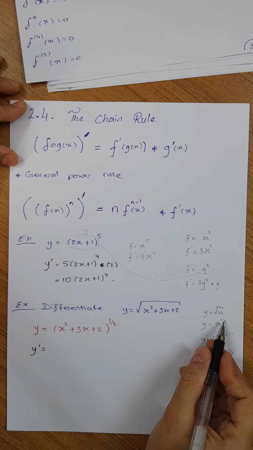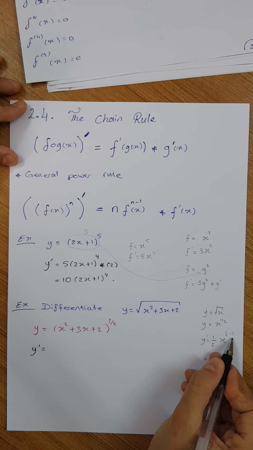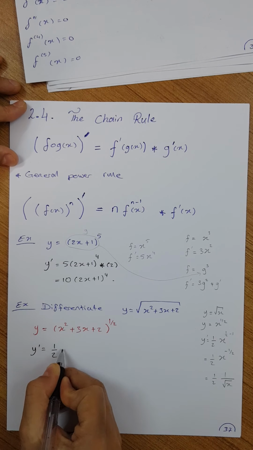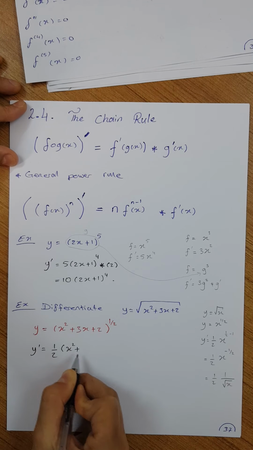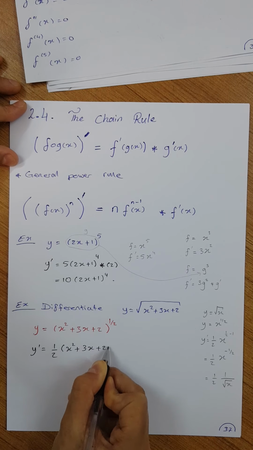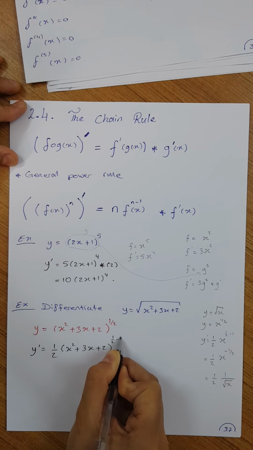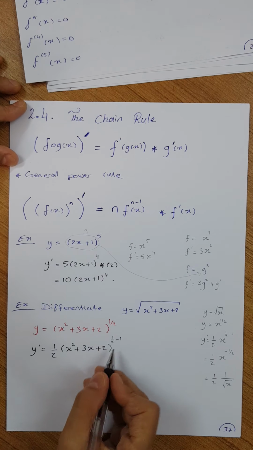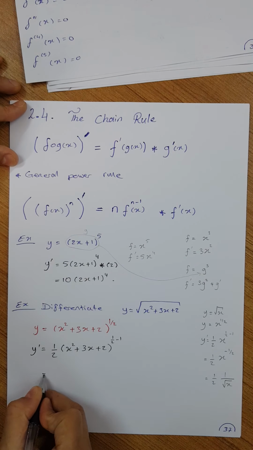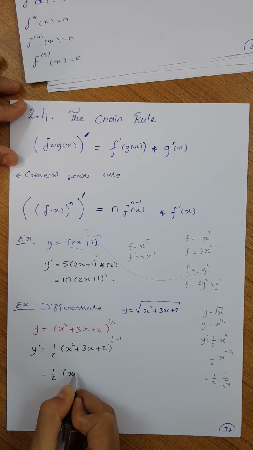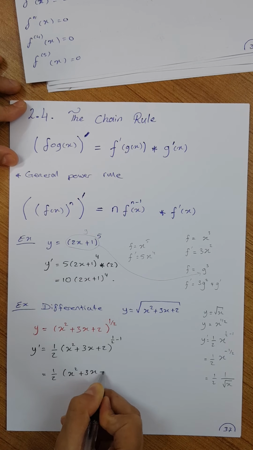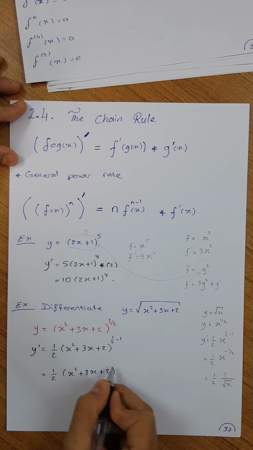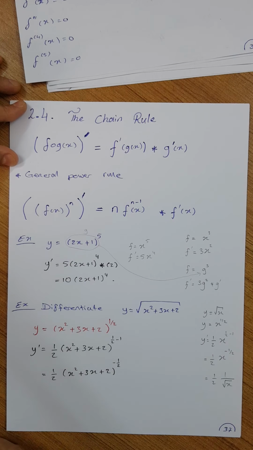What did I do here? I took this one in front and decreased the power by 1. I will do the same thing here. I will take 1 over 2 in front and decrease the power of the monster by 1. Okay, 1 over 2 minus 1. It doesn't make a difference, x or that function. Okay, let's do this one. 1 over 2 times x squared plus 3x plus 2, to the power of 1 over 2 minus 1. 1 over 2 minus 1 is equal to minus 1 over 2.